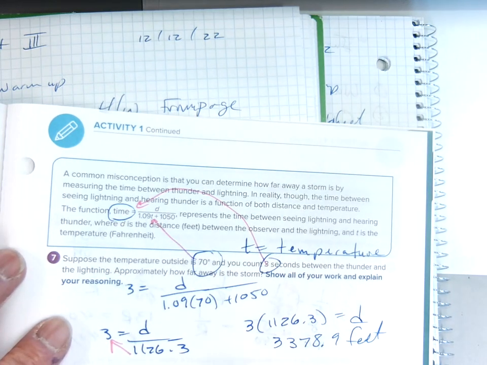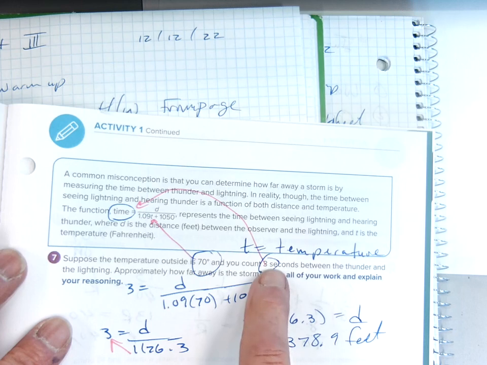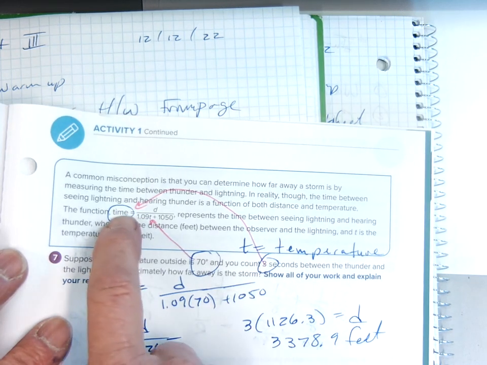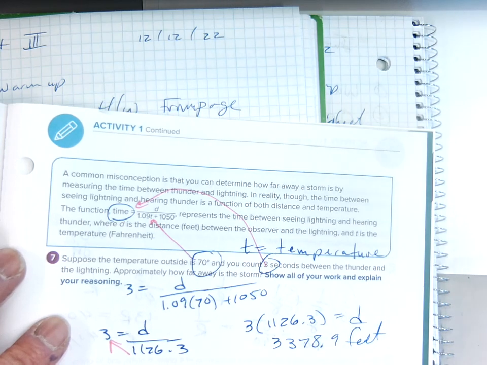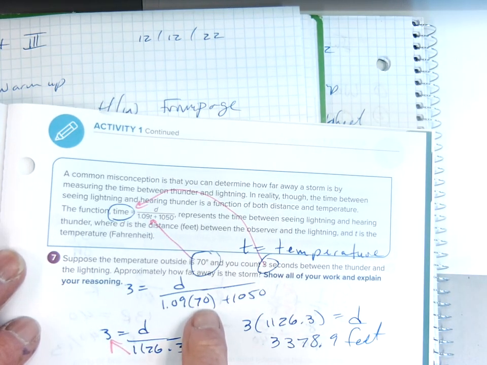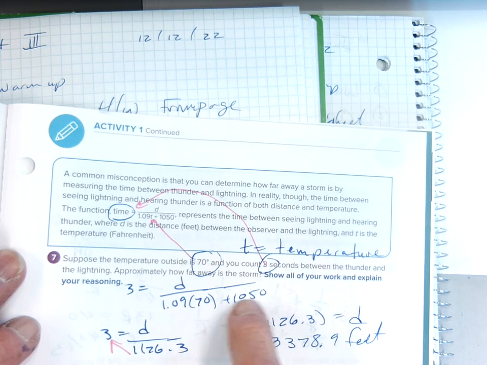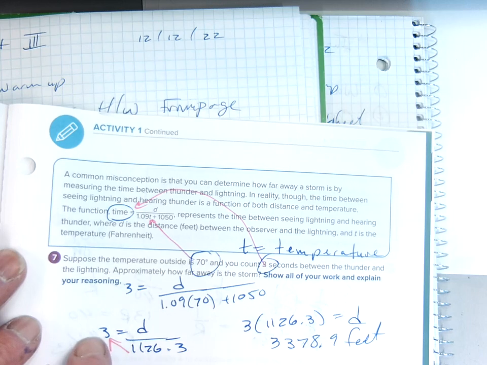So question 7 says 70 degrees. So I'll put the 70 in for T. I did that. 3 seconds. I put the 3 seconds here. So I hear it flash, I go 1001, 1002, 1003. Temperature outside is 70 degrees. How many feet away is it? So I use my equation. I figured out what that was on my calculator. I got 1,126. I multiplied that times 3.